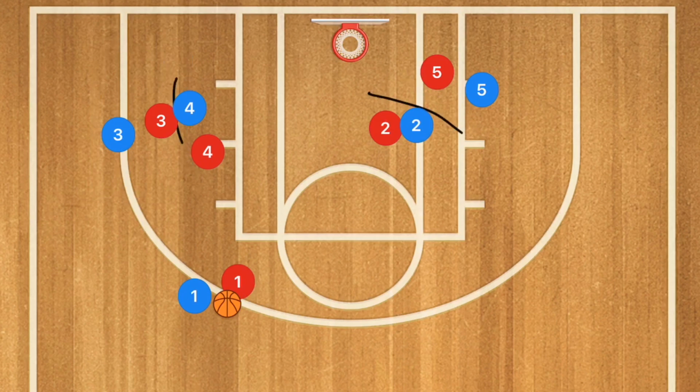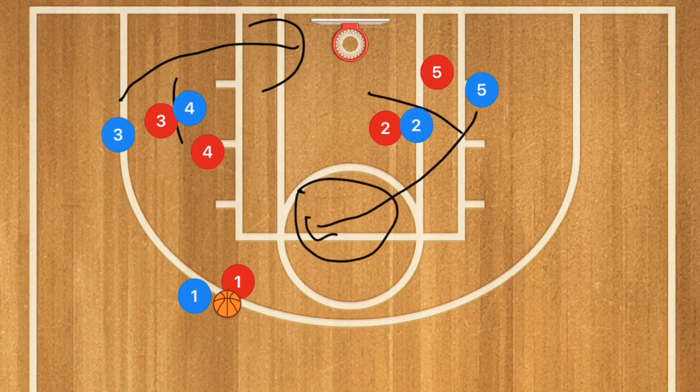So now with these different screens, what we're going to be having is player 3 cutting backdoor or baseline, and we're also going to be having player 5 show towards the free throw line. So we may have a pass down low for player 3, or we may have a pass up high for player 5. And that last play is absolutely fantastic for an elementary school basketball team, maybe the second half of the season.